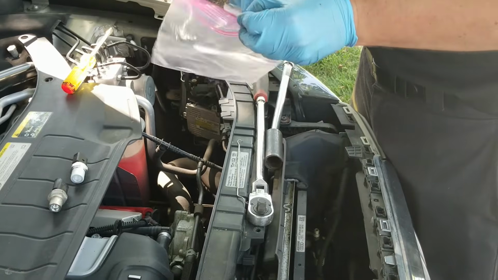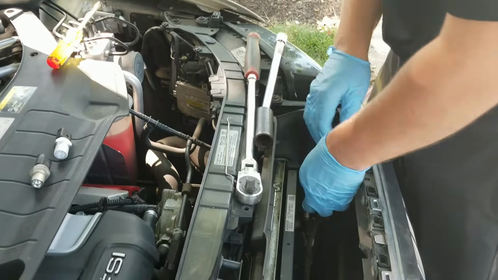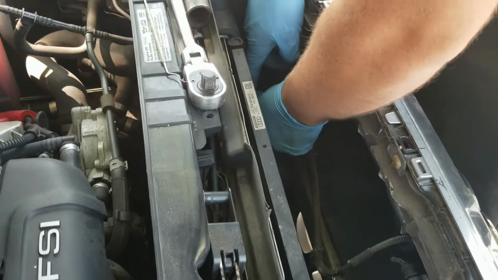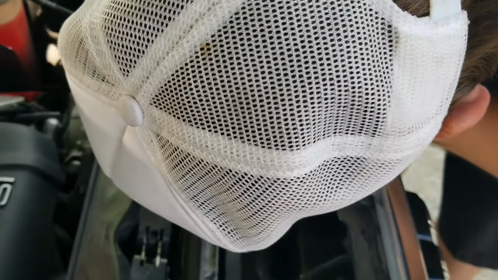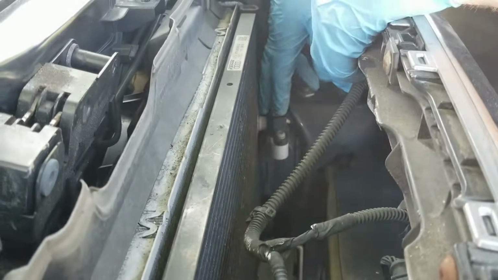Now you don't want to put any grease or lubrication or anything like that on this O-ring. You want to keep it as clean as possible and just put it on. So I'll just literally slip it on, put it down into its little hole. It sits flush just there in its little area.